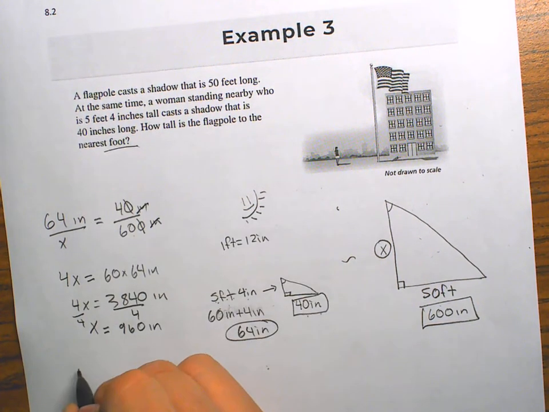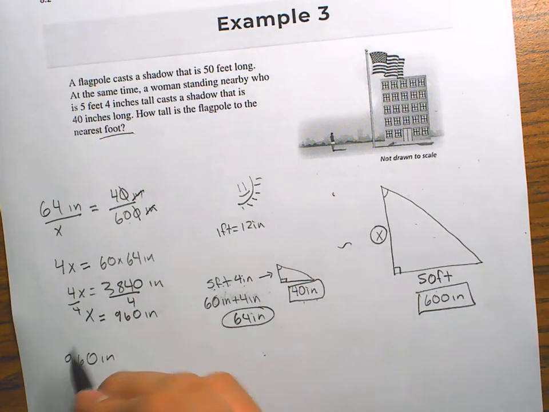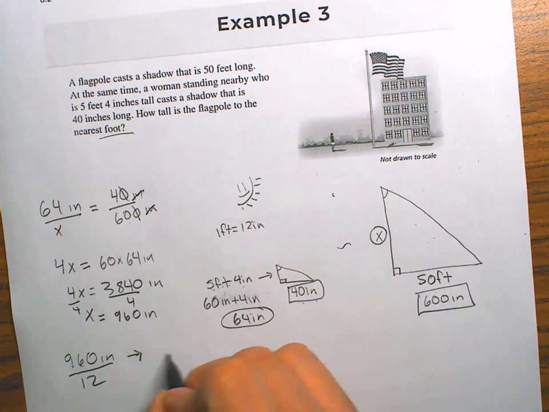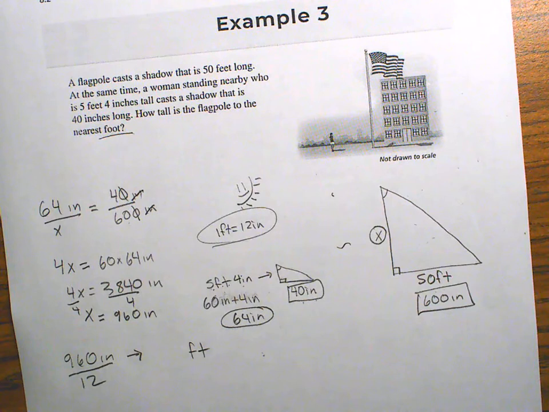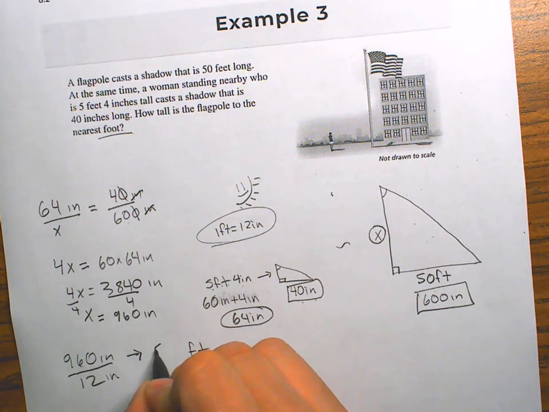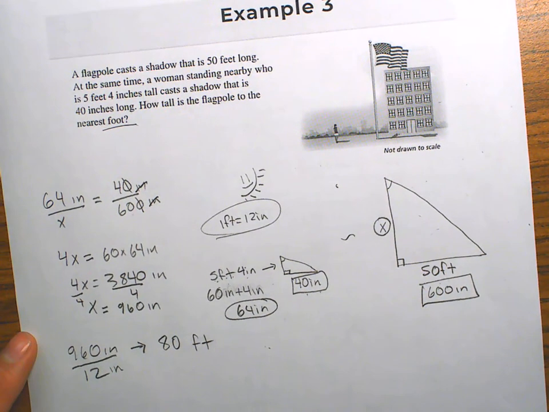So what do I need to do to these 960 inches? I need to divide these by 12 in order to convert that into feet, because we know that 1 foot equals 12 inches. So when I divide that by 12 inches, I get my units of feet. So 960 divided by 12 is going to give me a total of 80 feet. So the flagpole is 80 feet tall.